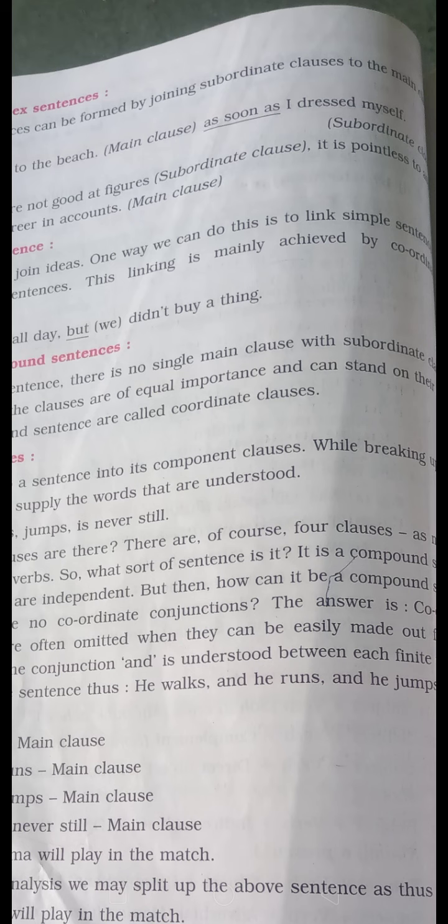Then next, "If you are not good at figures" is a subordinate clause. "It is pointless to aspire for a career in accounts" is a main clause. The subordinate clause depends on the main clause.